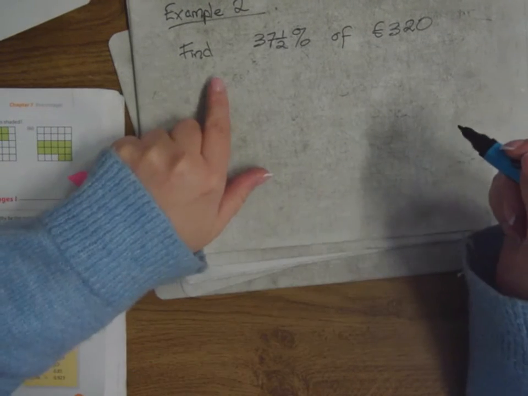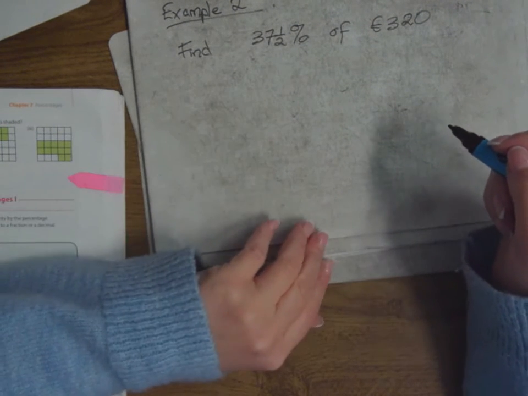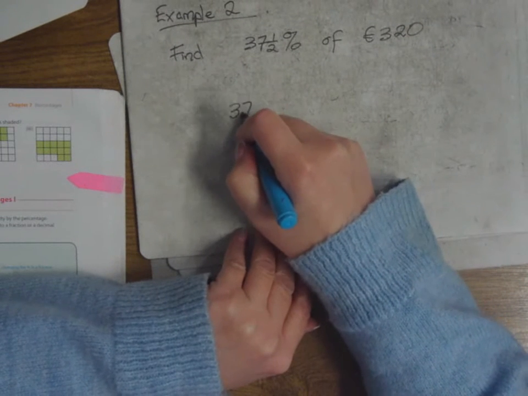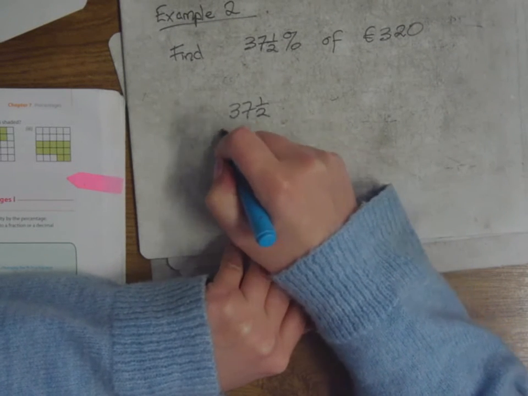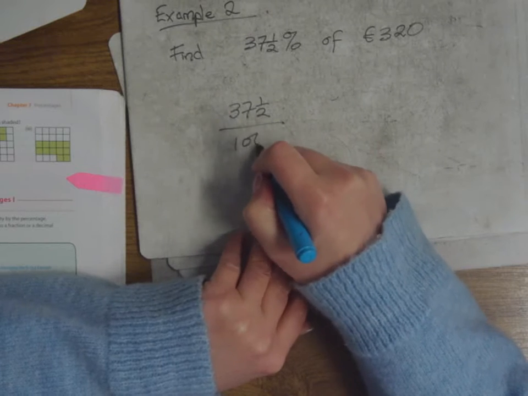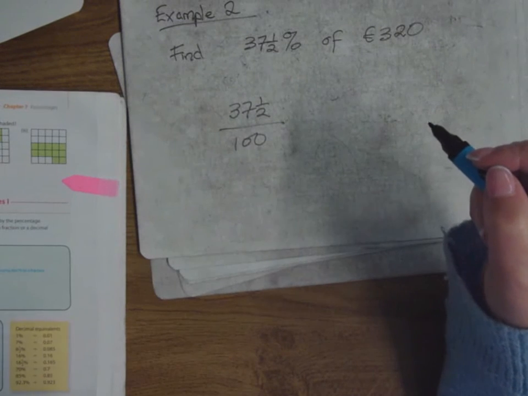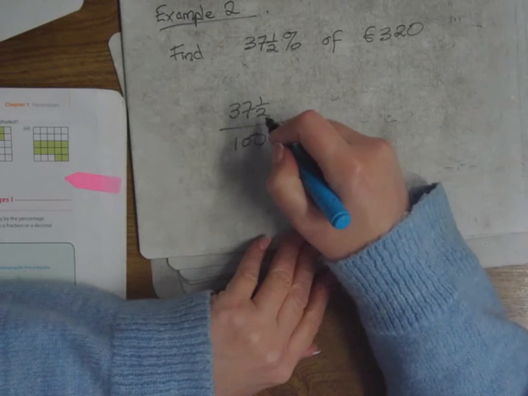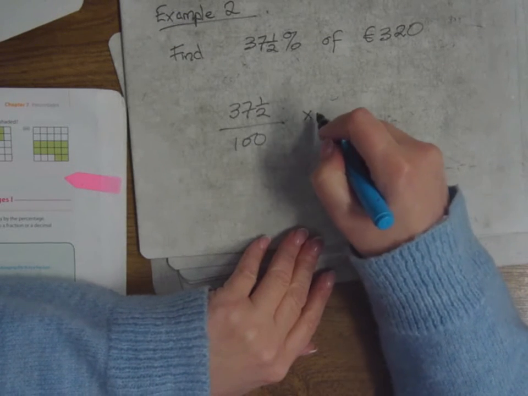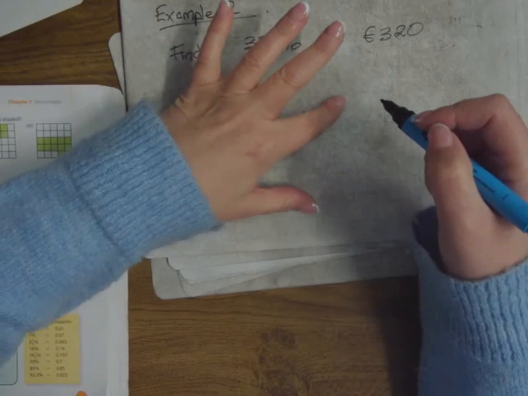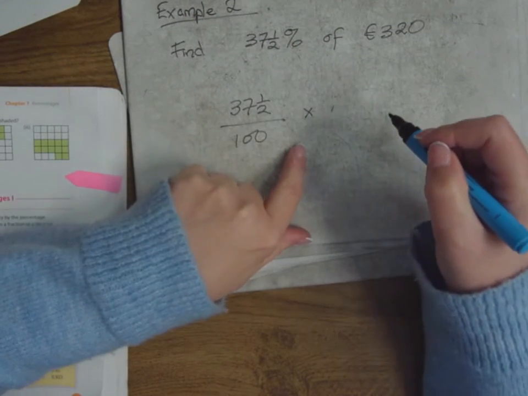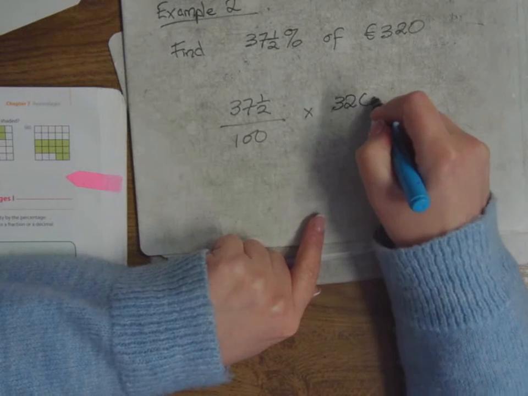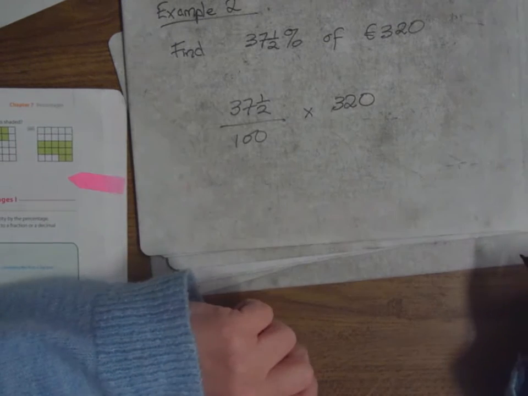So how will I write 37.5%? How will I write that? 37.5 over 100, which is easy. It's easier to type in 37.5. You all know a half is 0.5, don't you? Yeah. Right? So of means you multiply and 320. So into the calculator with that.